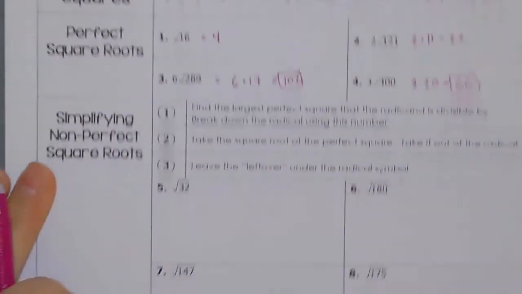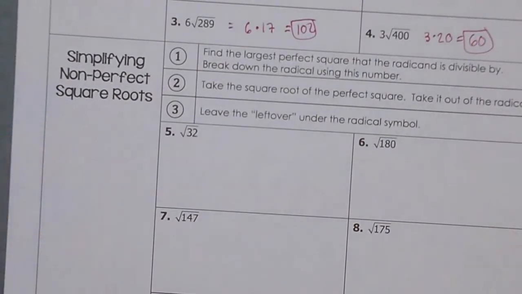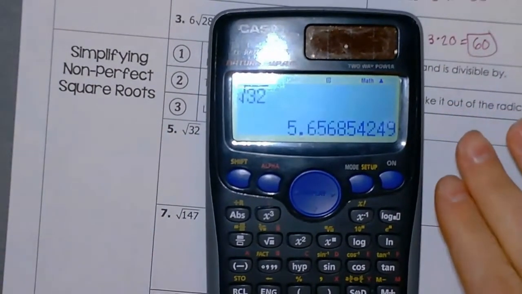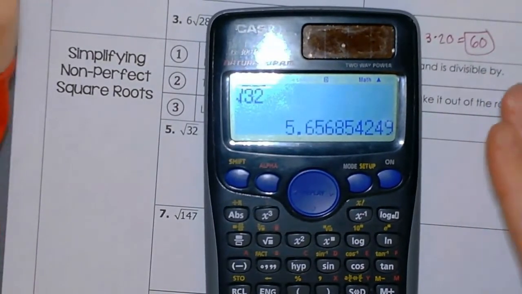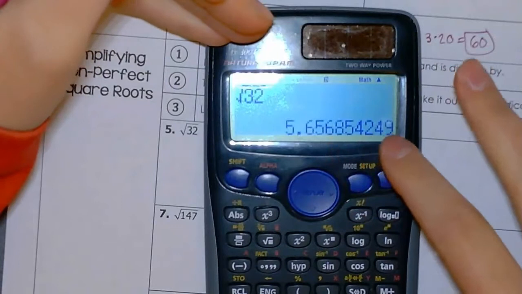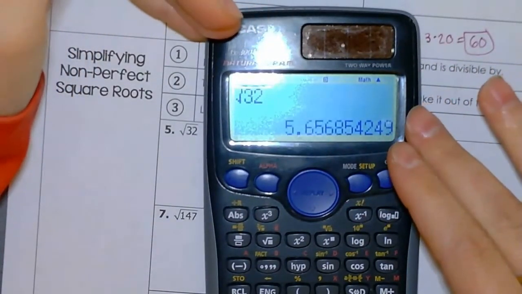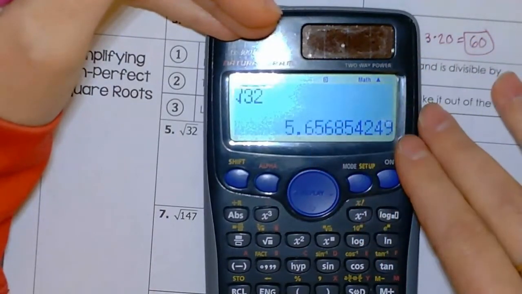And in fact, if I put the square root of 32 in a calculator, I'm going to get a decimal answer: 5.656854249. Now, some of you might already have guessed this is actually never going to stop. This is one of those numbers where the decimal keeps going, and the pattern of the numbers never repeats.